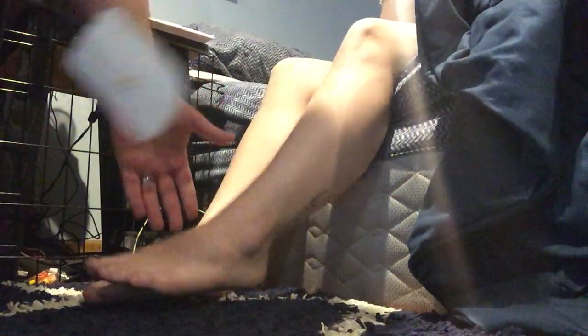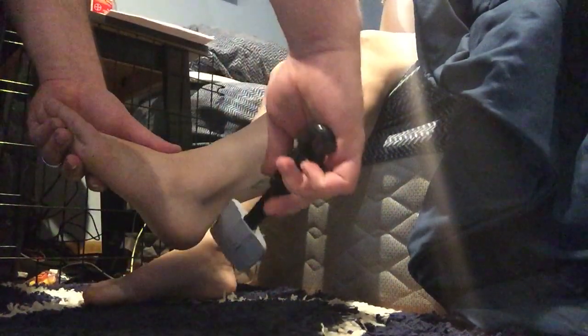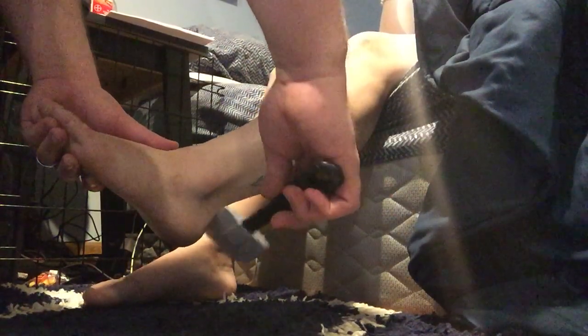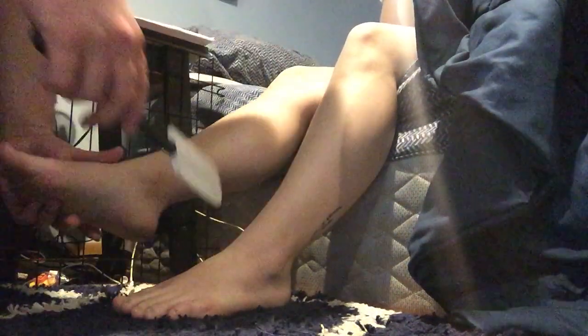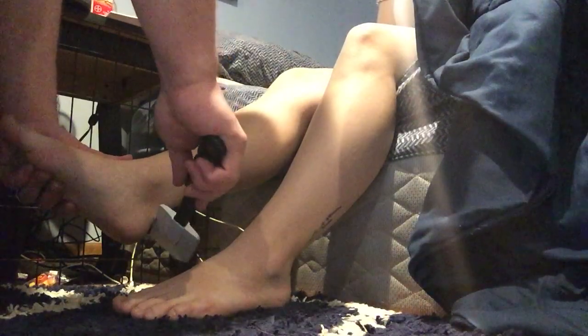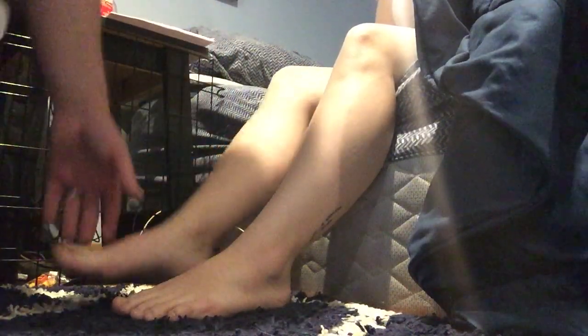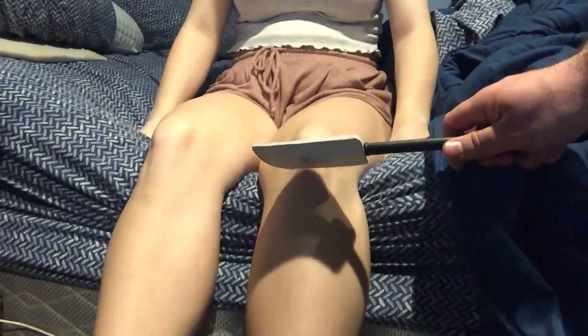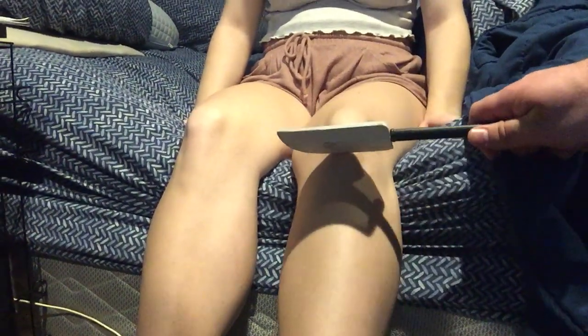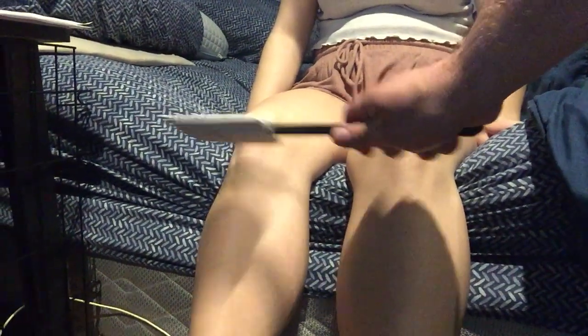Just going to have you pick your foot up for me. Go behind the ankle here. Good. I can feel the muscle jerk there. And just because I think I might have missed my shot here with the knees, we're just going to go again. Good. Good. Deep tendon reflexes are all intact.